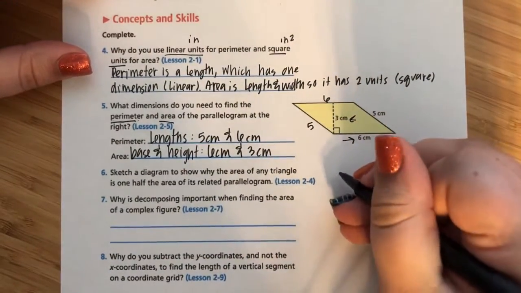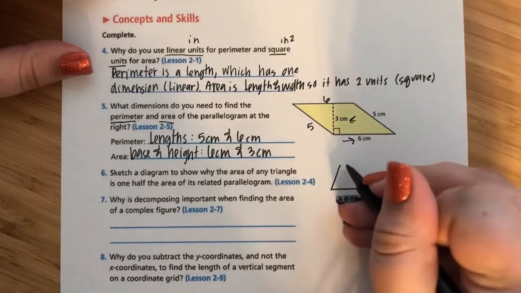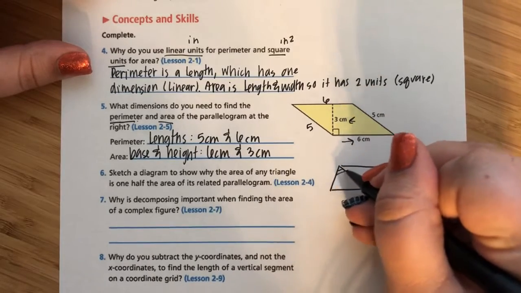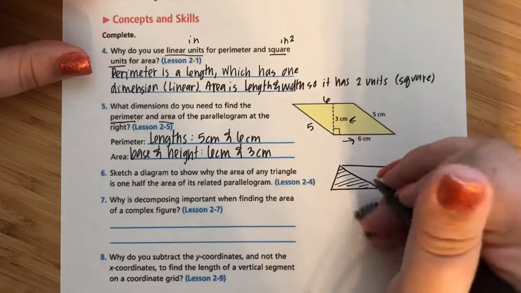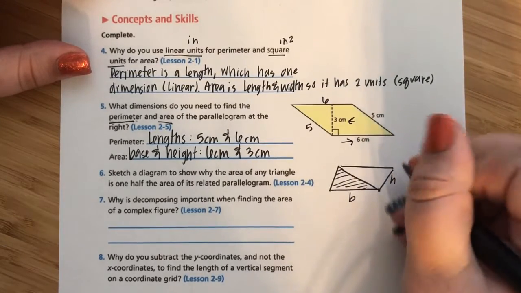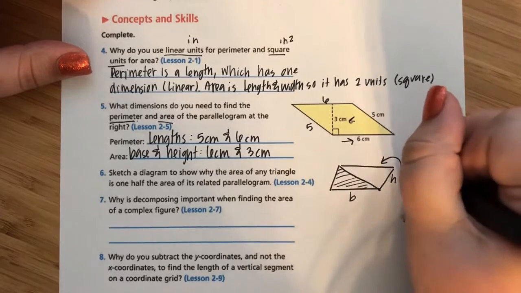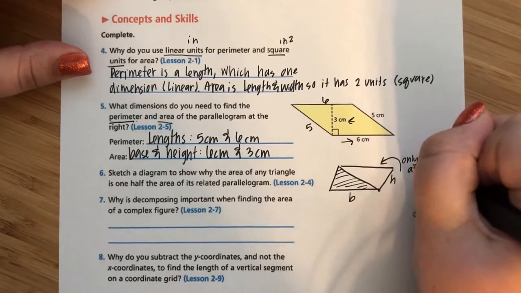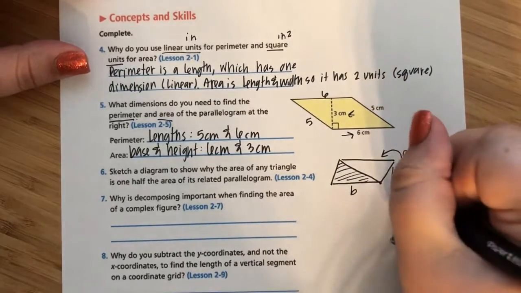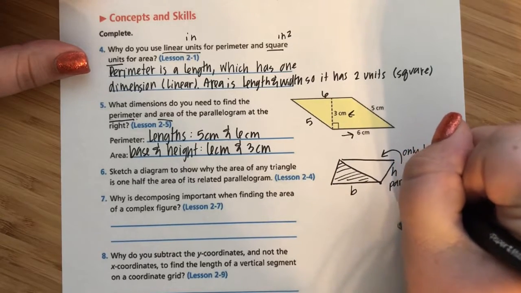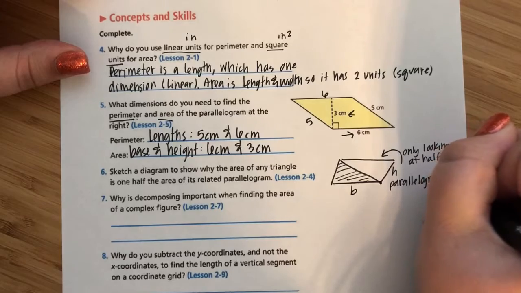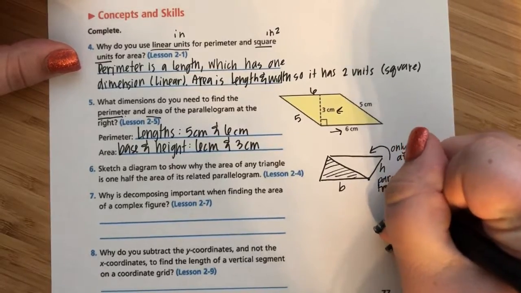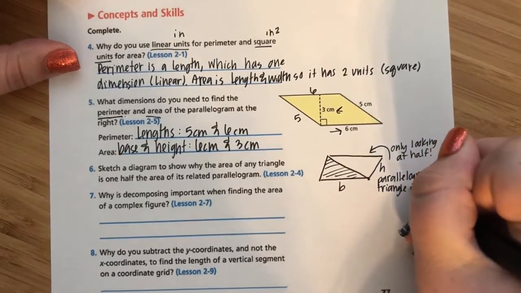So sketch a diagram to show why the area of any triangle is 1/2 the area of its related parallelogram. So I'm going to draw a parallelogram, and I'm going to slice it right down the middle on the diagonal. Now, if I were to find the area of a parallelogram, I would normally multiply base multiplied by height or length multiplied by width. But when I'm looking for a triangle, as it is related to this parallelogram, I'm only looking at half of it. So I would multiply that base and the height, and I would divide it by 2, and I would be able to get what the area is for half of it, in this case, the triangle.